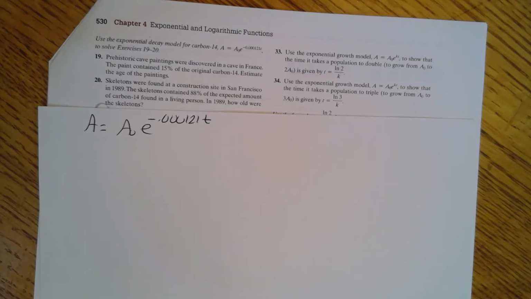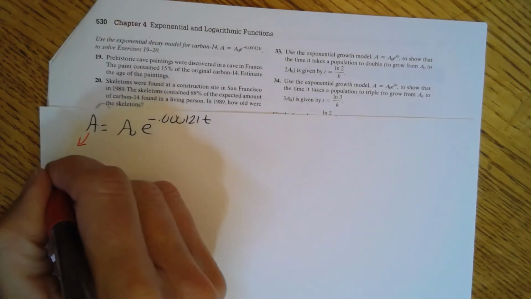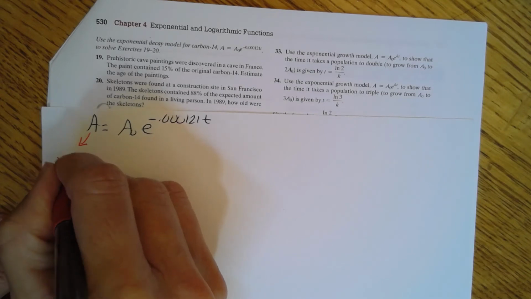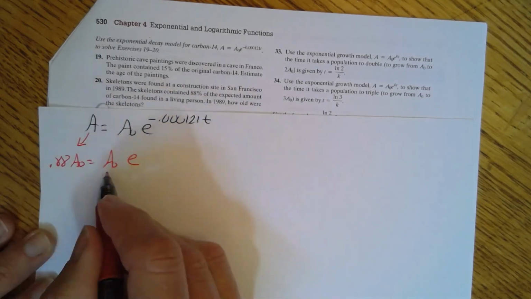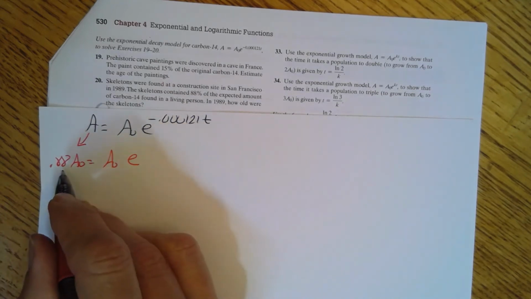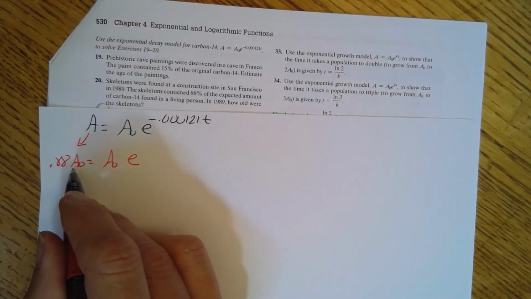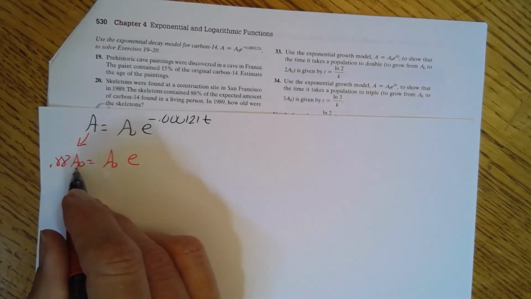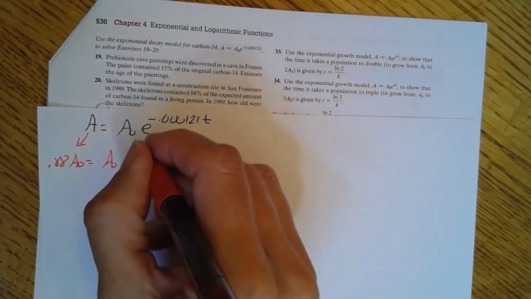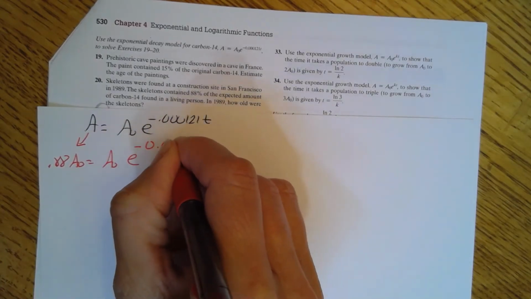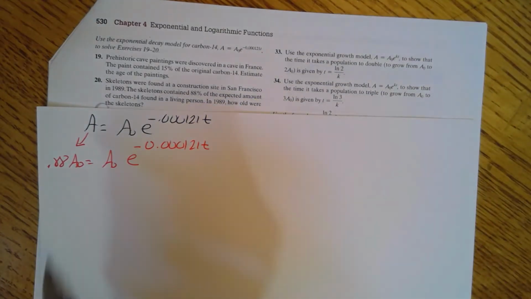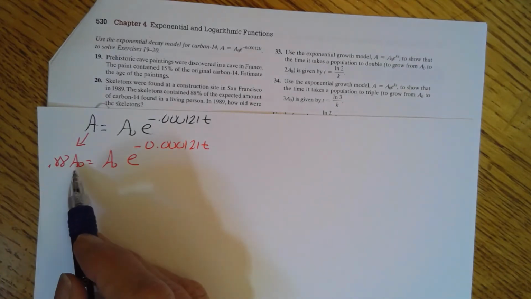You really got to understand about percents. Percents are never just going to be written by themselves. We had 88% left, so it's going to be 0.88 times A naught. If the original amount was, say, 16, and you had 88% left, you would multiply 88% times 16. But because we don't know the original amount, the amount left is just 88% still multiplied by the initial amount. And we still have negative 0.000121 t.